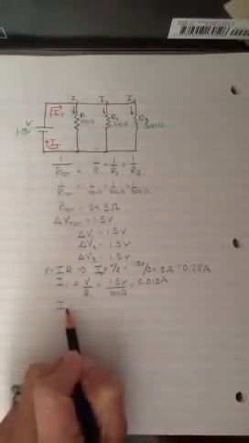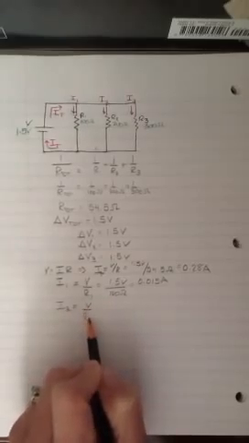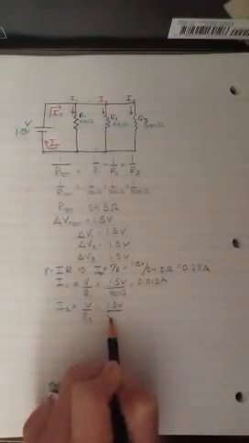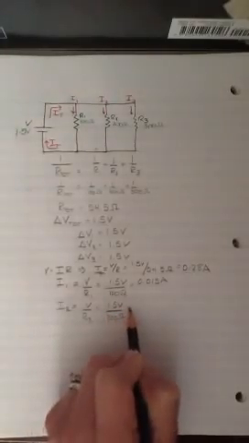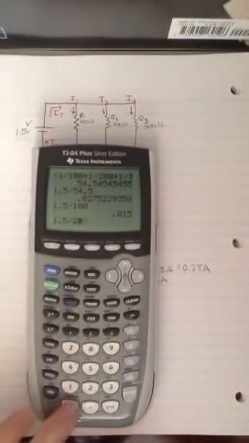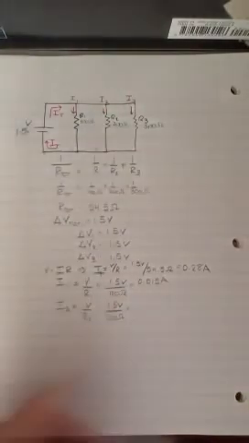The current flowing through resistor 2, 0.0075 amps.